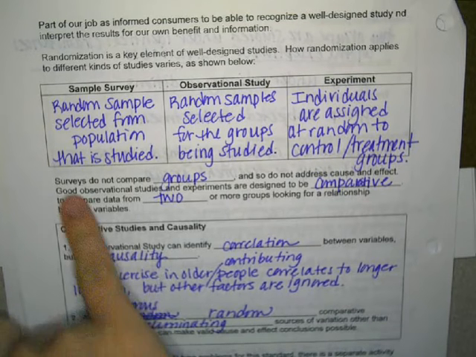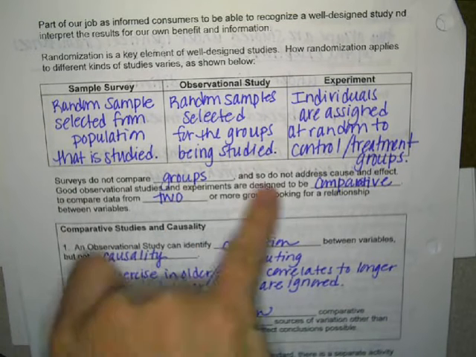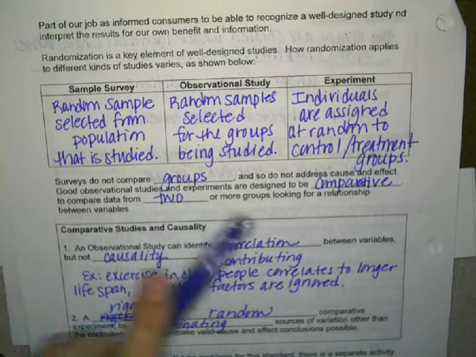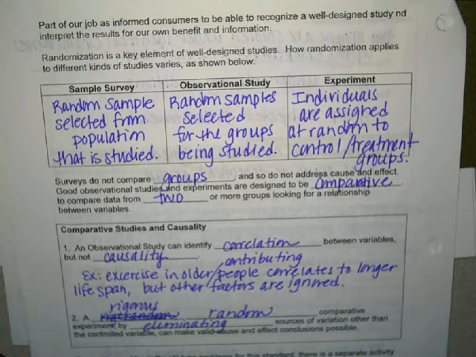Surveys do not compare groups, and so they don't address cause and effect. So if you want to see if this thing causes this other thing, if putting radish seeds in the dark causes them not to grow, then you have to do something else. You can't just do a survey. Good observational studies and experiments are designed to be comparative, meaning you do the study because you're trying to compare 2 different results. And usually it's to compare data from 2 or more groups. A lot of times it's just 2 because that's easier to keep track of.